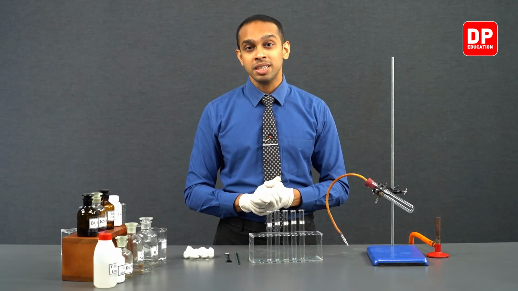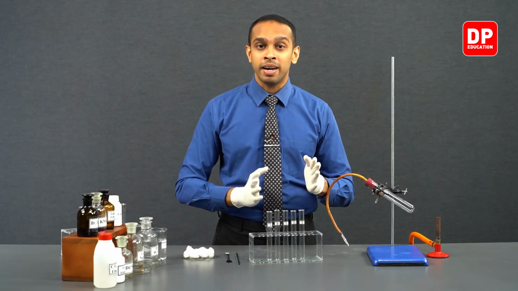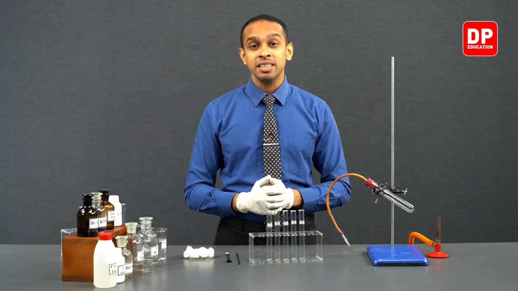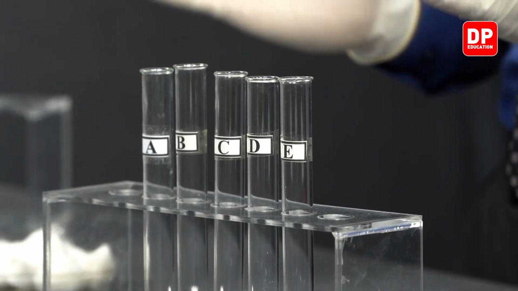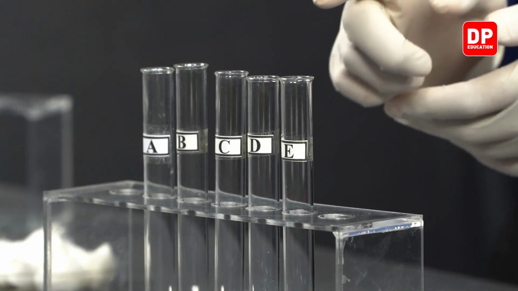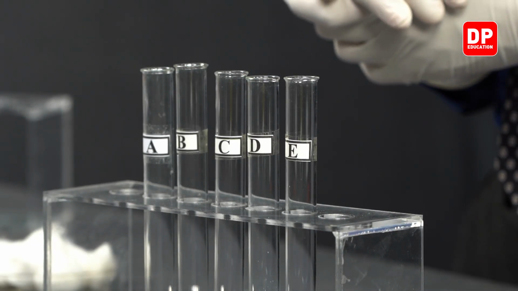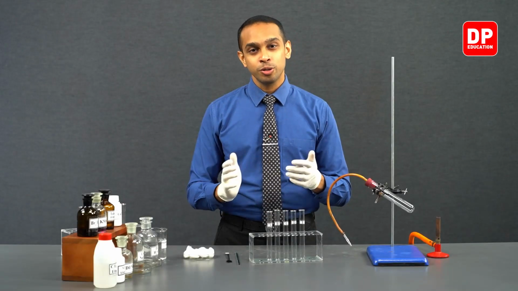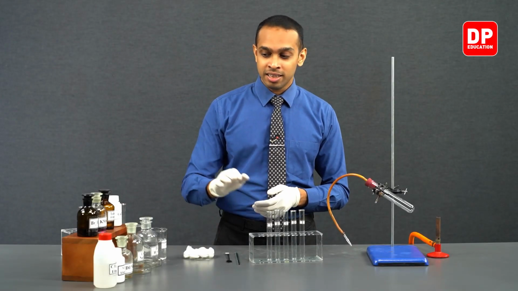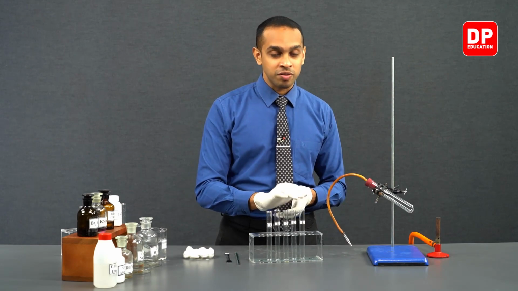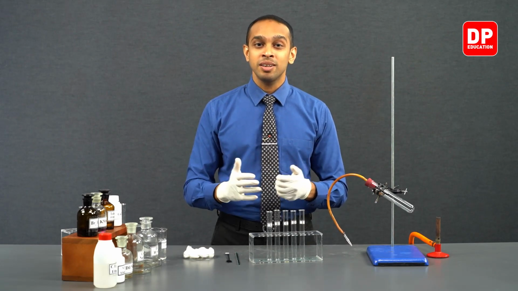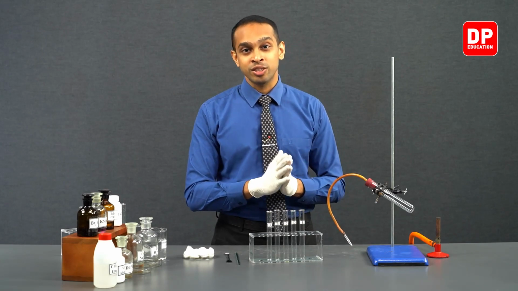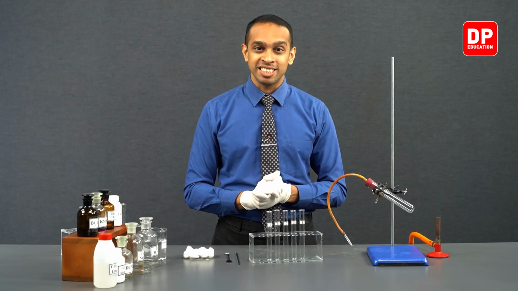To test tube C, acidified potassium permanganate. To test tube D, ammoniacal silver nitrate. And to test tube E, ammoniacal cuprous chloride. Students, let's take each of those reagents into each of those test tubes first, and then we can move on to producing ethene gas and making it react with each of these reagents.